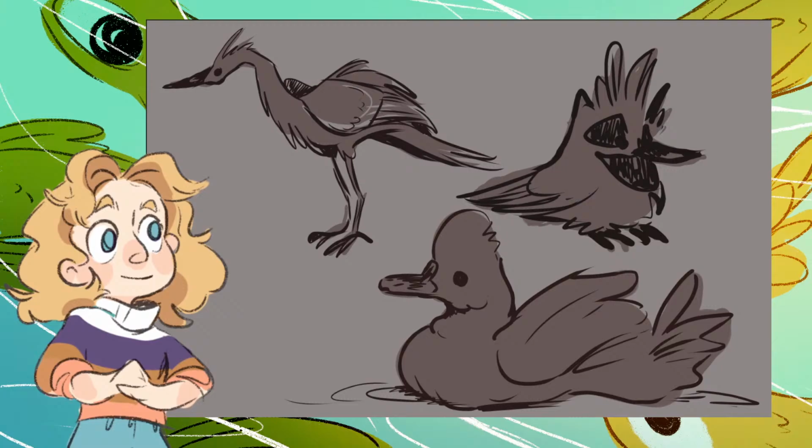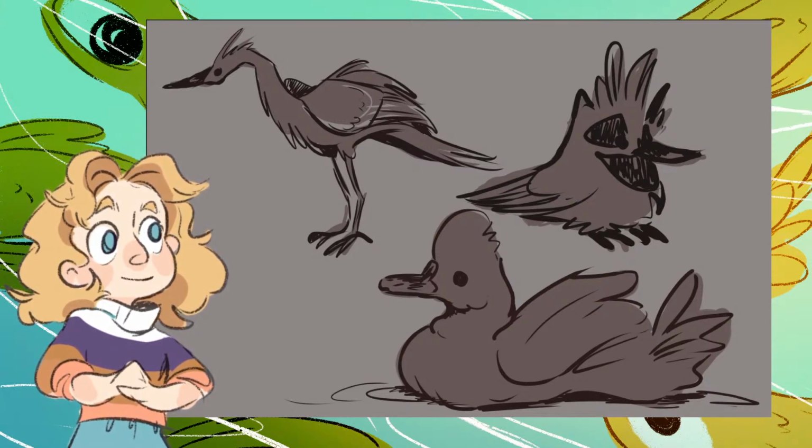Why can't I remember the name of them? This is gonna bug me unless I remember the name. Ducks that are mean and from Africa.